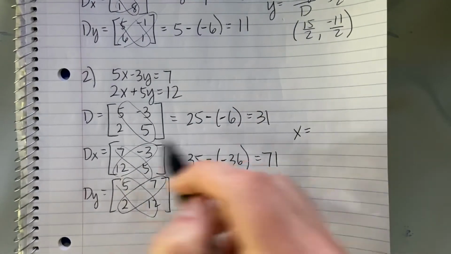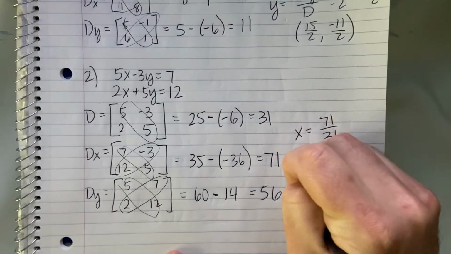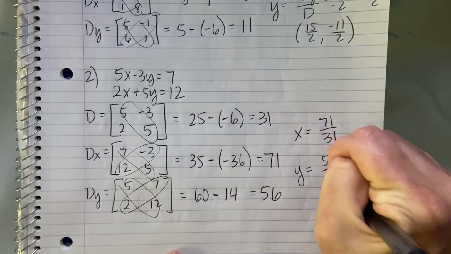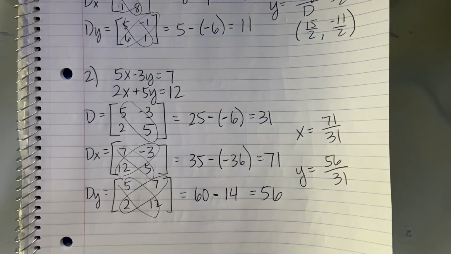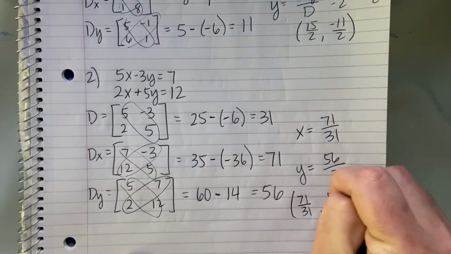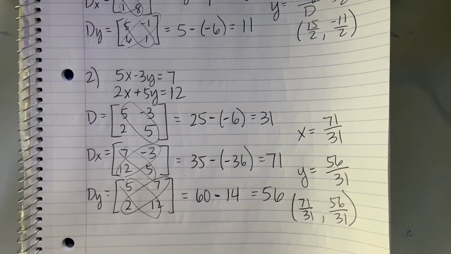So what are my answers for x? It's the x value divided by the original, so 71 over 31. For y, it's 56 over 31, and 31 is prime, so it's not going to reduce, so your answer is just 71/31, 56/31. This is usually why we don't create problems on the fly, but I just wanted you to see an extra example just in case.